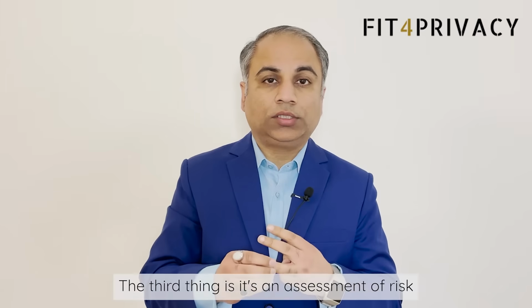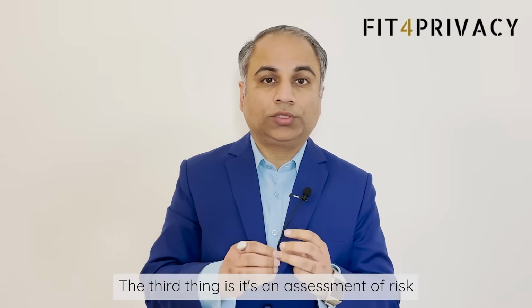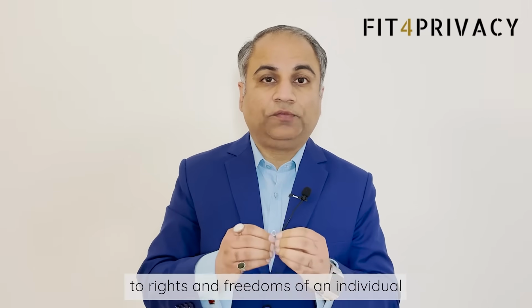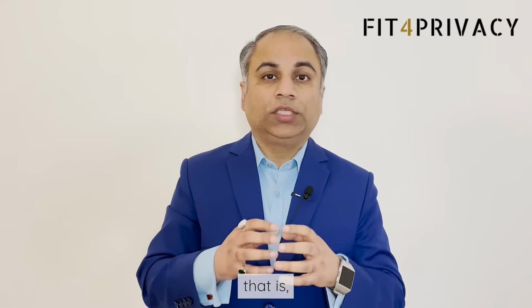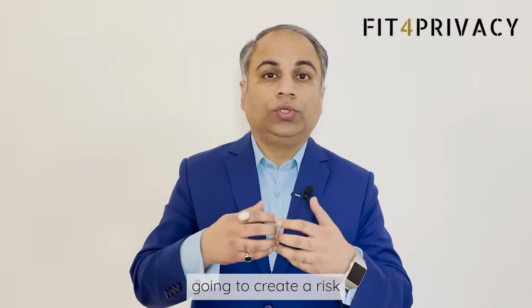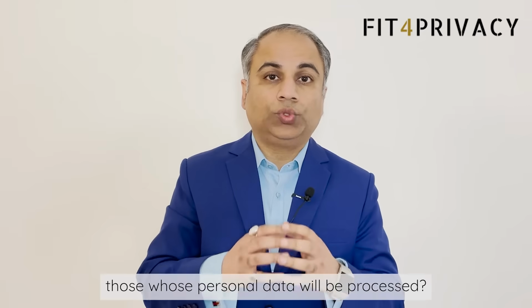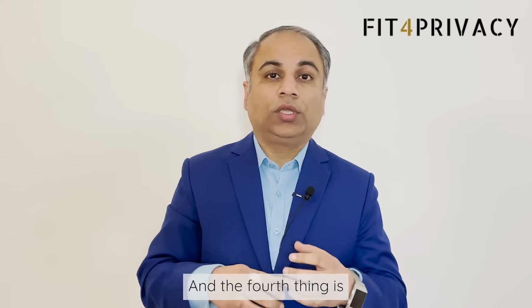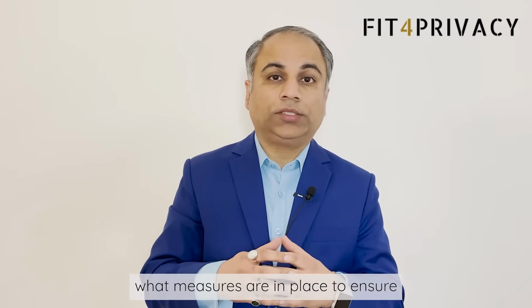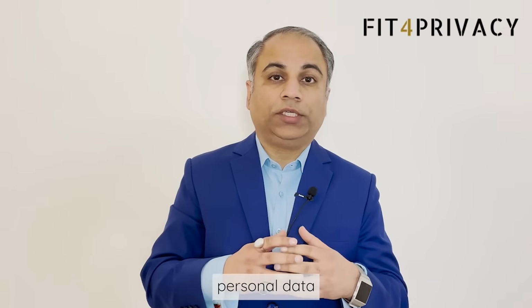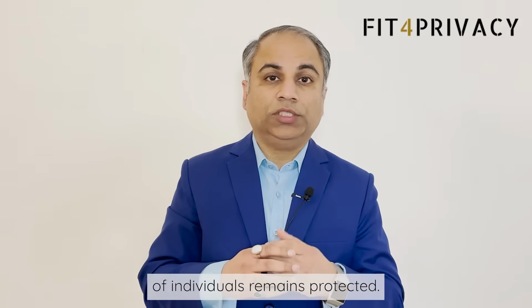The third thing is it's an assessment of risk to rights and freedoms of an individual. That is, is this processing going to create a risk to rights or freedoms of those whose personal data will be processed? And the fourth thing is what measures are in place to ensure personal data of individuals remains protected.